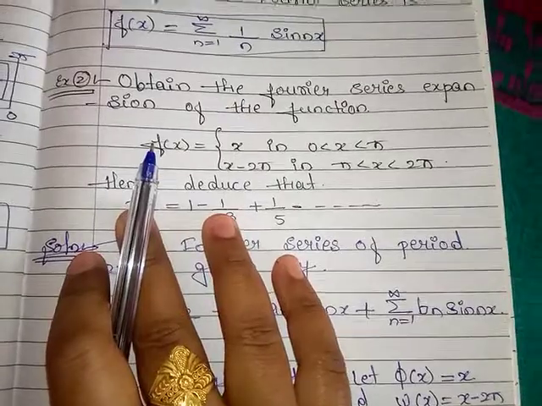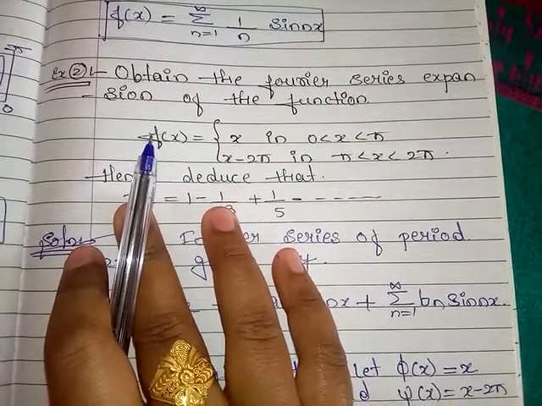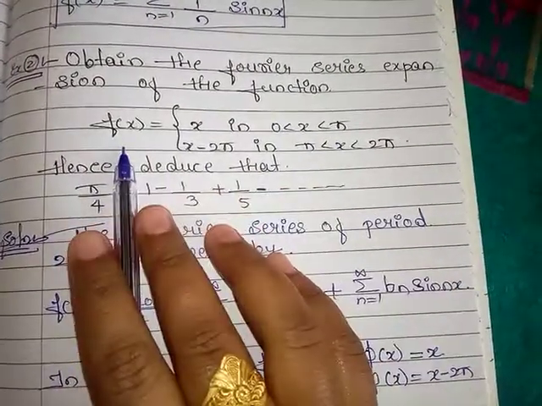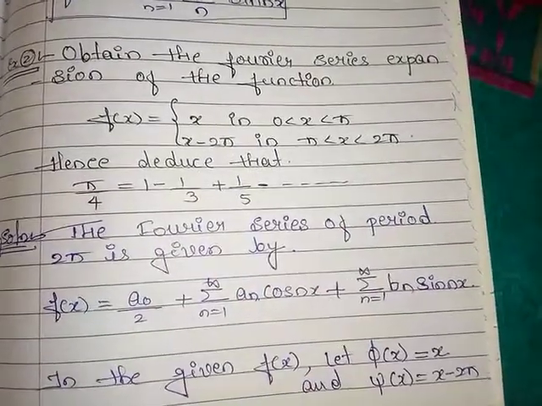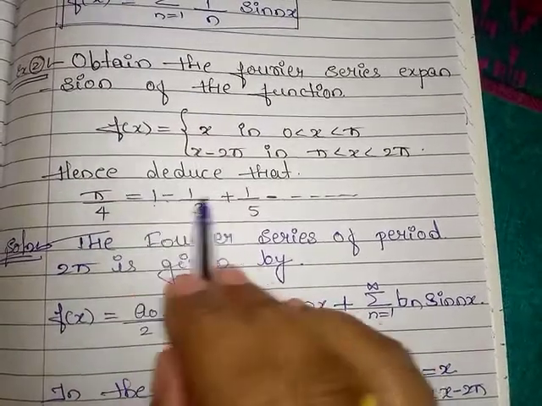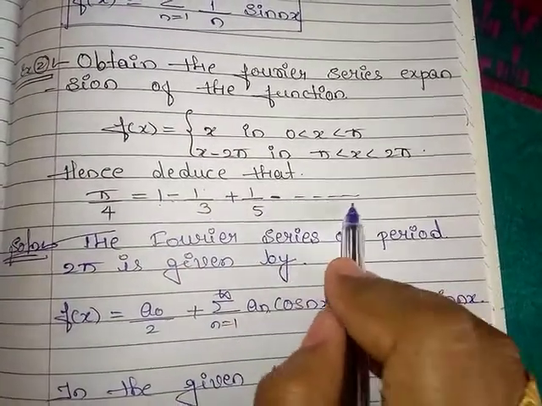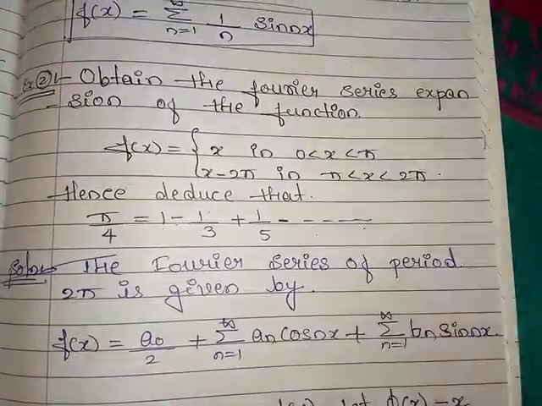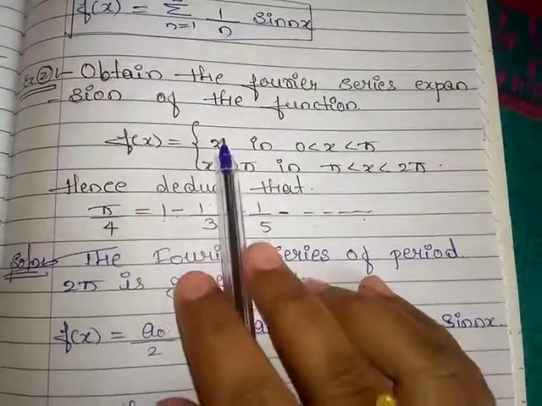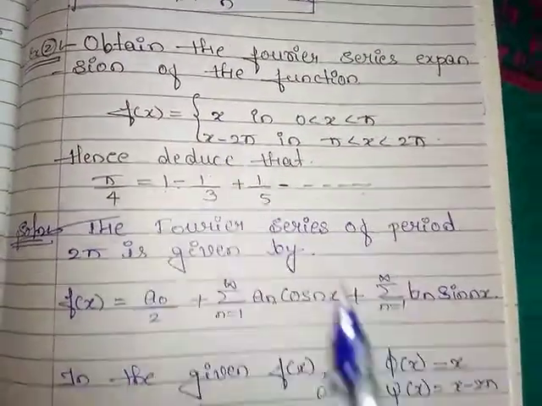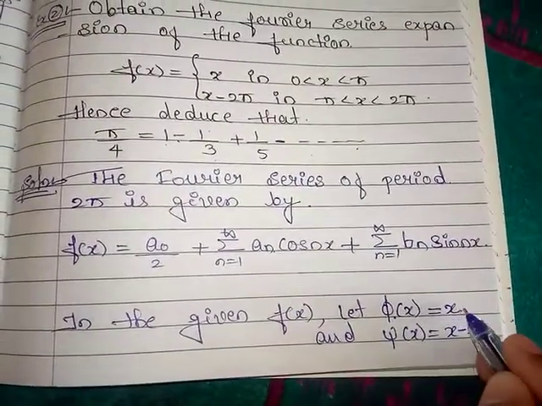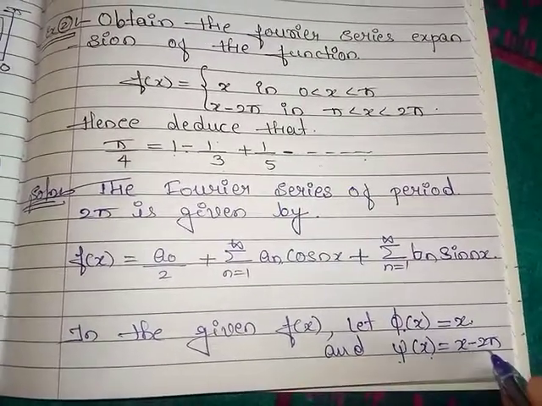Next example: obtain the Fourier series expansion of the function f of x equal to x when x lies between 0 and pi, and x minus 2 pi when x lies between pi and 2 pi. Hence deduce that pi by 4 is equal to 1 minus 1 by 3 plus 1 by 5 minus and so on. See here, our given function has two subfunctions. We have already seen this in the previous note. Here we take the first as phi of x and this as psi of x, so I am considering phi of x as x and psi of x as x minus 2 pi.